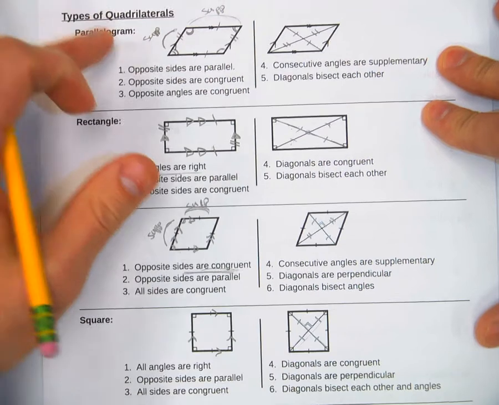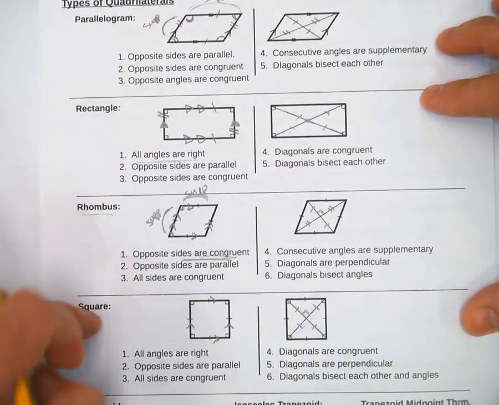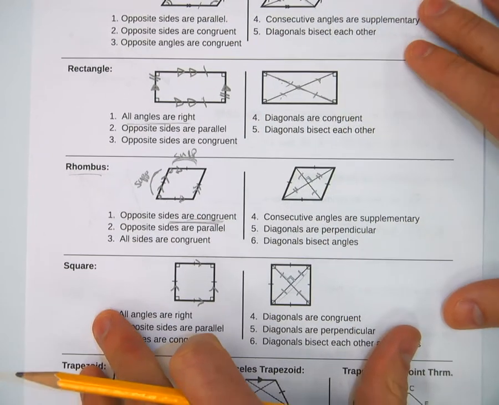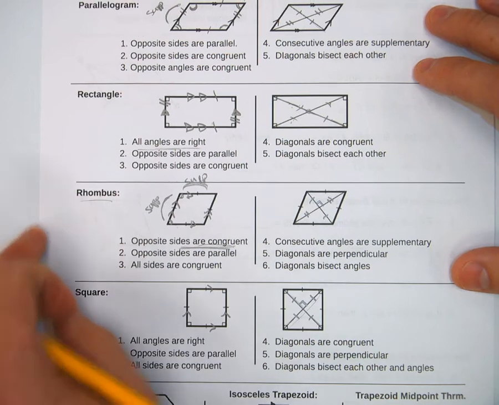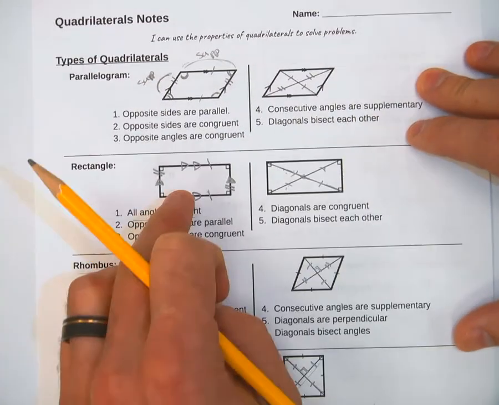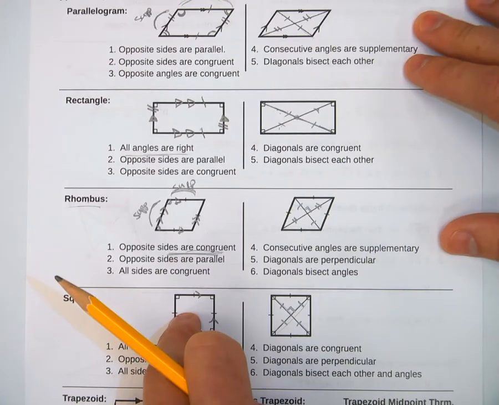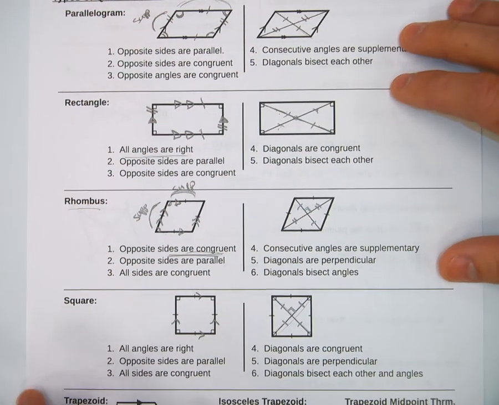These are all sub quadrilaterals that kind of build up to the most specific quadrilateral. The square has all of these properties. It has to have opposite sides congruent, right angles, opposite sides parallel. If you have all of those things, you have a square. But if you only have some of those things, you have these other shapes called parallelograms, rectangles, and rhombuses.